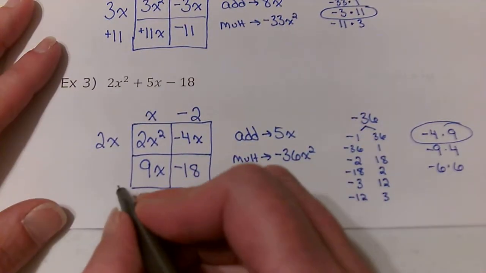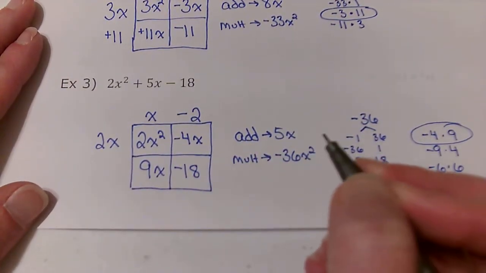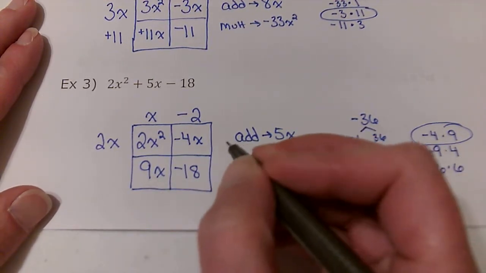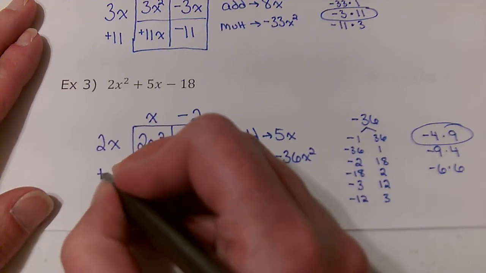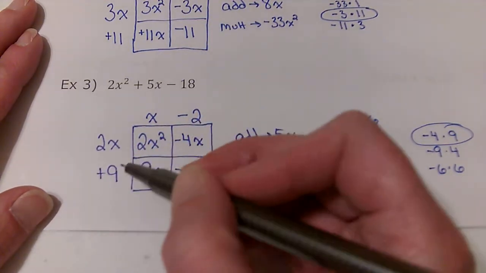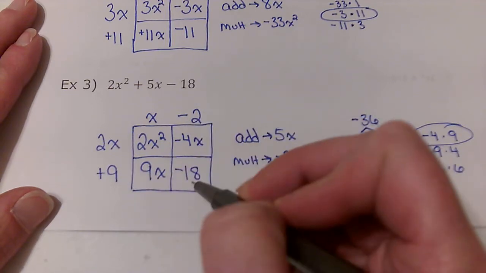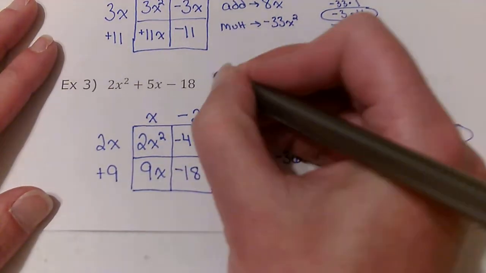And then what's got to go on the bottom row to make it work? What do they have in common? Well, they're both divisible by 9. Let's double check. 9 times x? 9 times negative 2? Check.